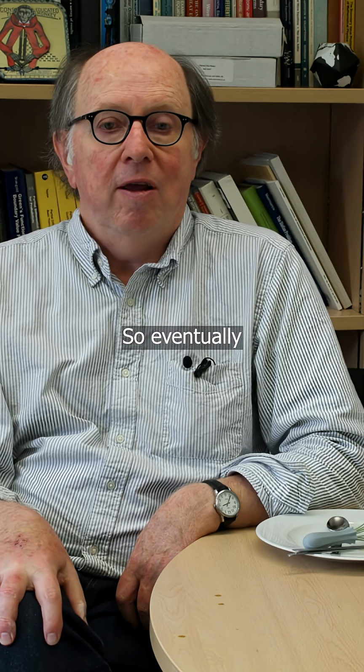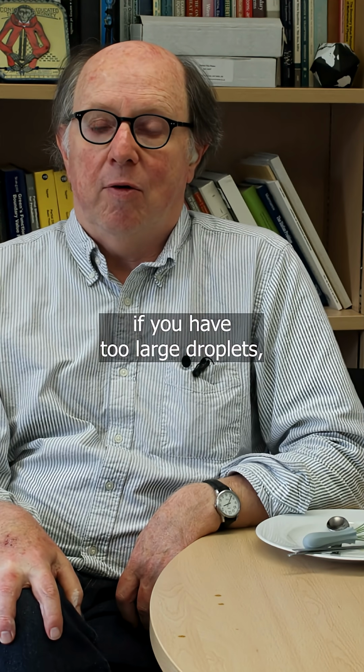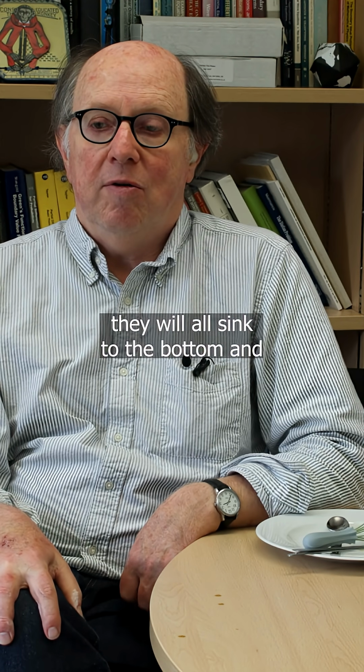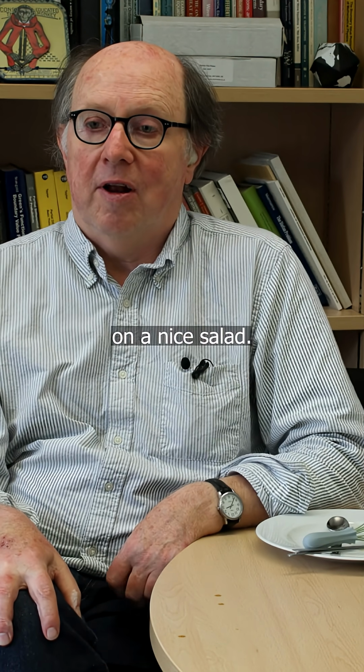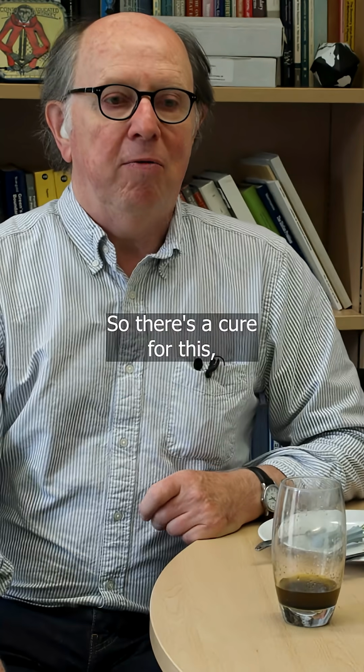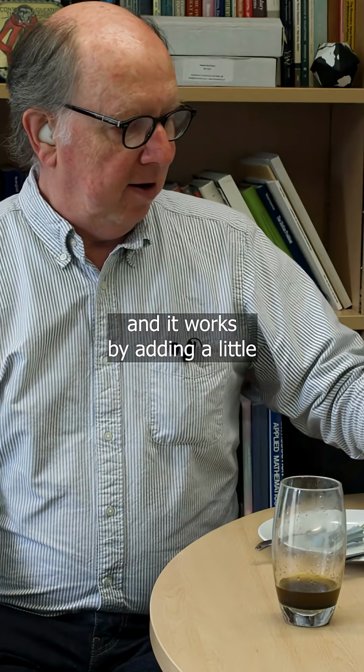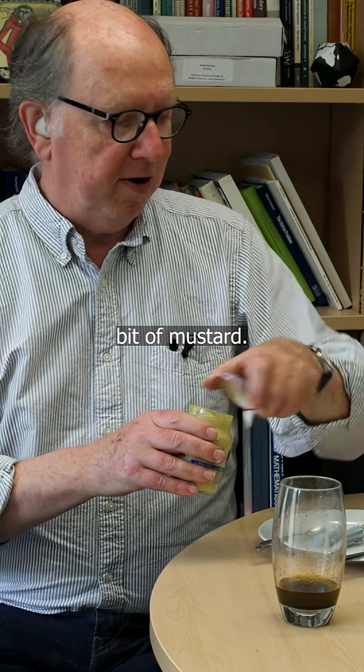So eventually, if you have large droplets, they will all sink to the bottom and your dressing will separate out again, which is not what you want on a nice salad. So there's a cure for this, and it works by adding a little bit of mustard.